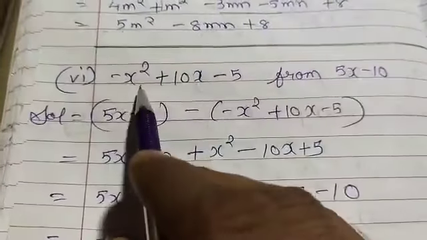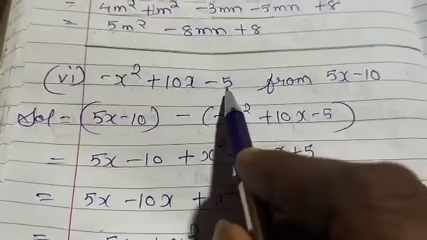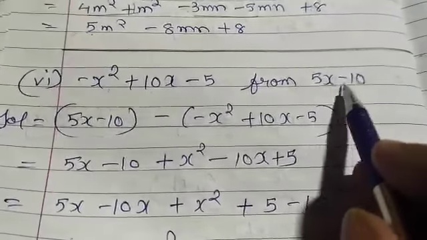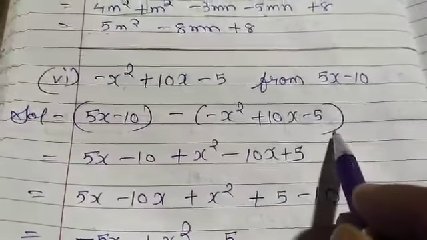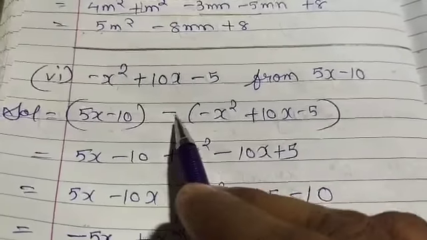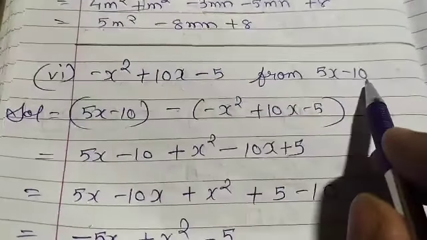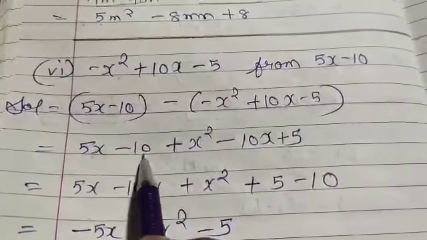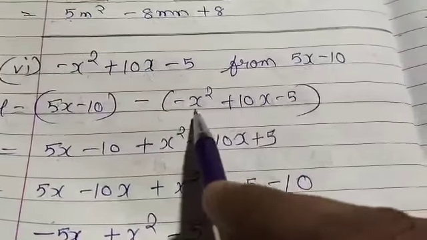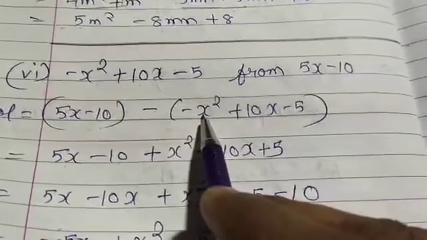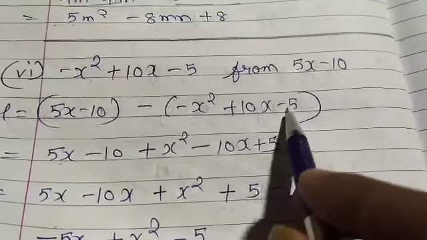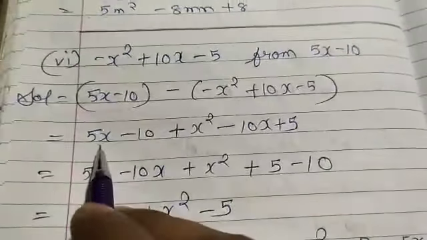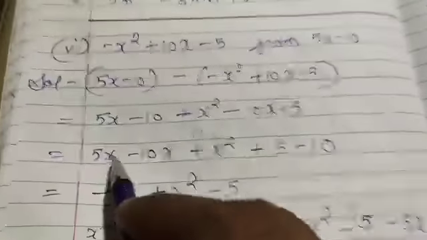Okay, now minus x square plus 10x minus 5, you have to subtract it from 5x minus 10. So write down 5x minus 10 first, then you have to subtract this minus x square plus 10x minus 5 in another bracket. Put a minus sign because we have to subtract this expression from 5x minus 10. Then write down 5x minus 10 as it is. Then when you will open this bracket, you have to change the sign of each term. That is minus x square will become positive x square, 10x will become negative 10x, and negative 5 will become positive 5.